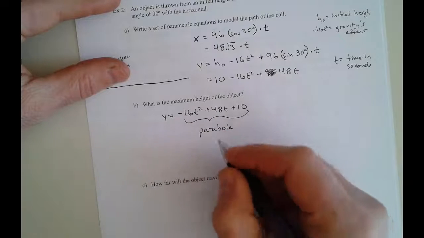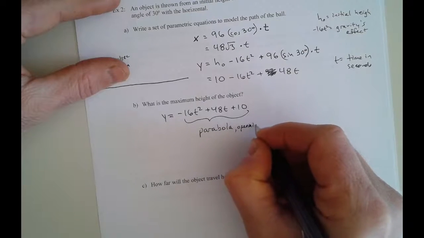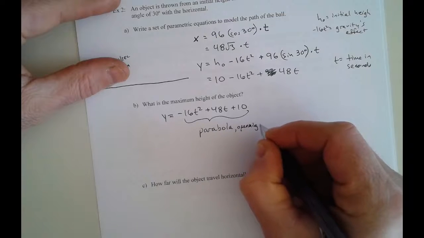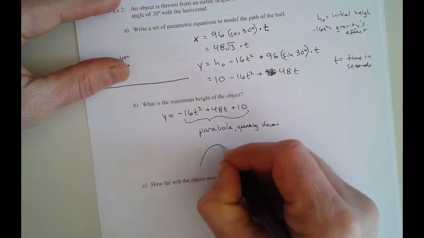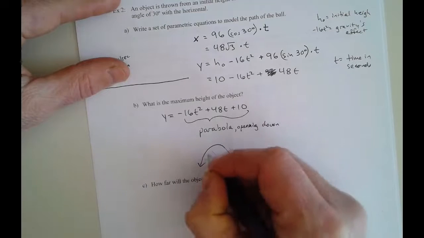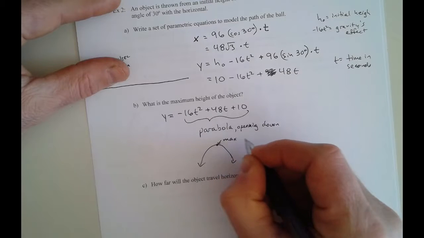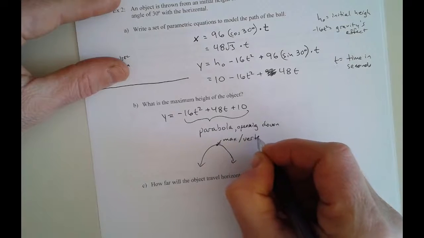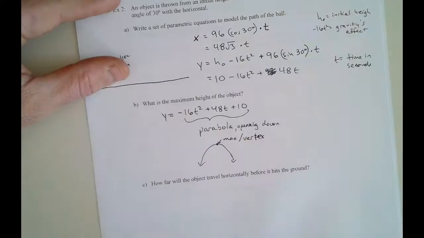And a parabola, it's opening down. Opening down. I can't spell. So, roughly speaking, it looks something like this. And the maximum here, this is the maximum. It's also the vertex of your parabola. So it really helped that we're dealing with a quadratic equation here.